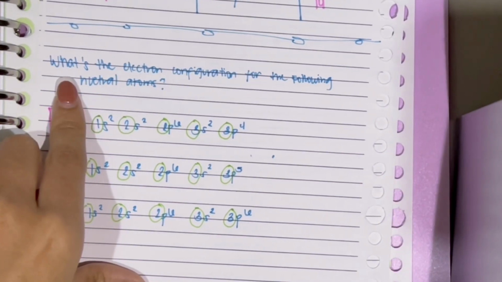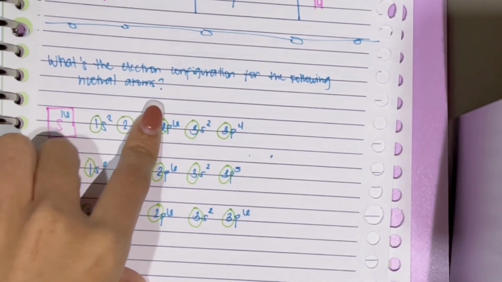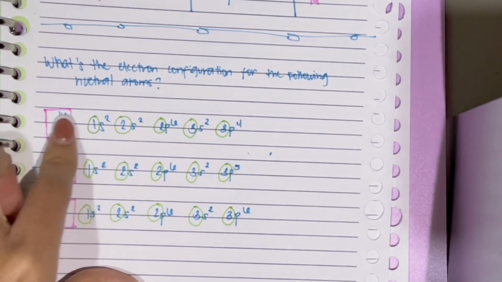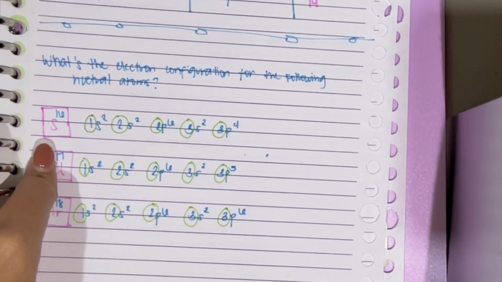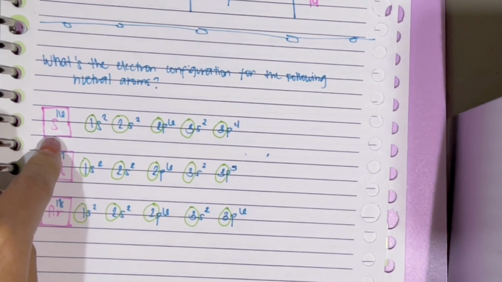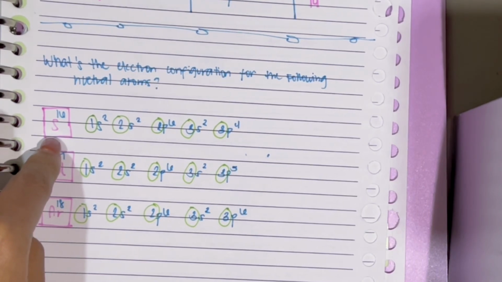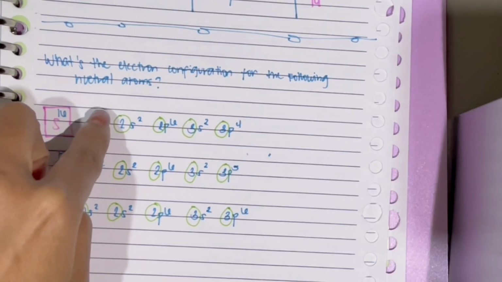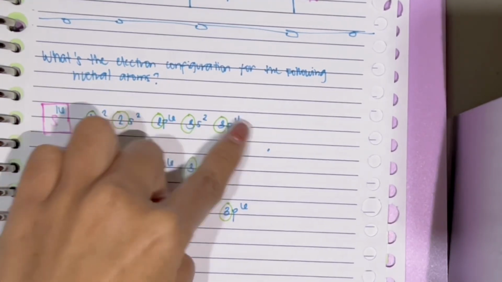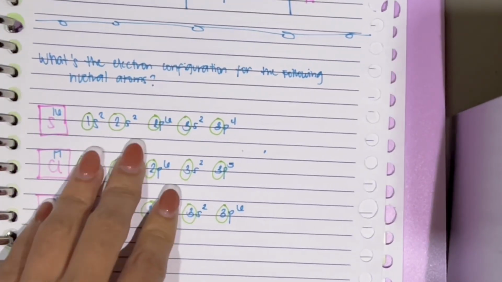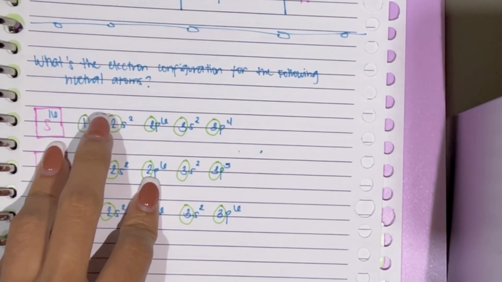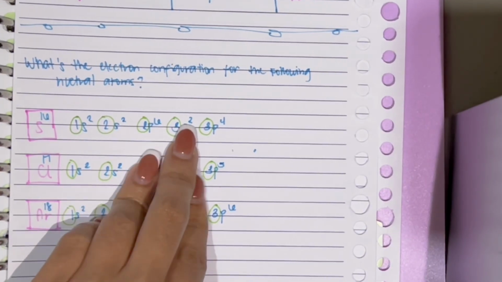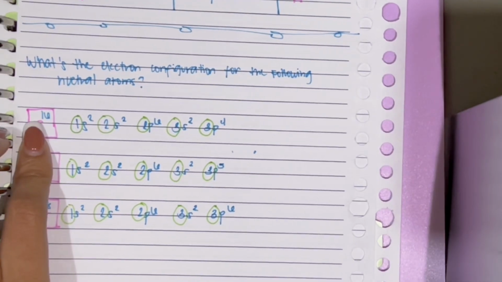So, let's proceed to the electron configuration for the following neutral atoms. So, itong makita natin yung sign which is the periodic sulfur, which is 16. I-add lang natin to, yung nasa taas, yan yung electrons niya. So 2 plus 2 plus 6 plus 2 plus 4 is equals to 16.